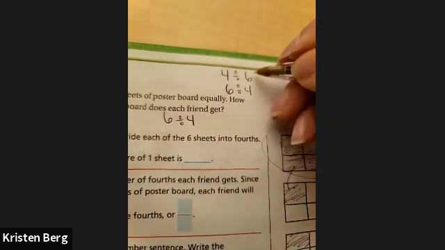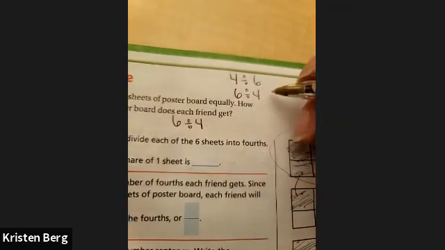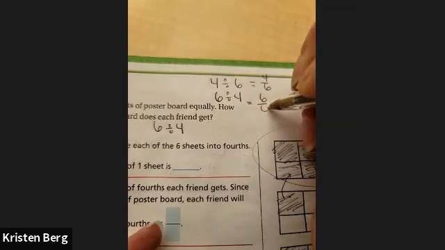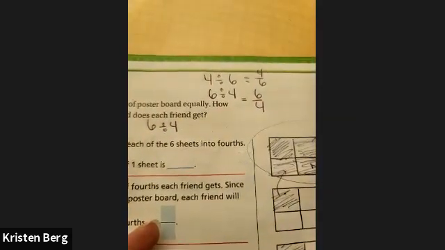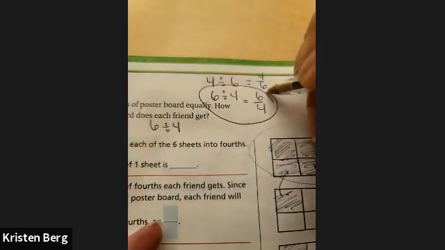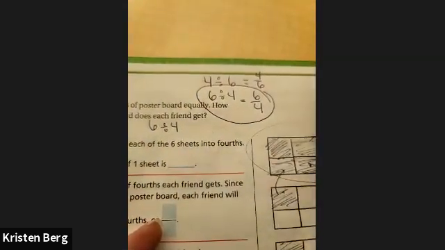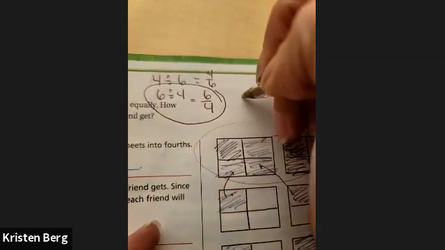So then each person should be getting 1.5 of these. So which one is going to be giving me 1.5 sheets as an answer? Well, this one would be giving me 4/6 as an answer, and this one would be giving me 6/4. So which one is showing more than one whole? It would be this option right here.